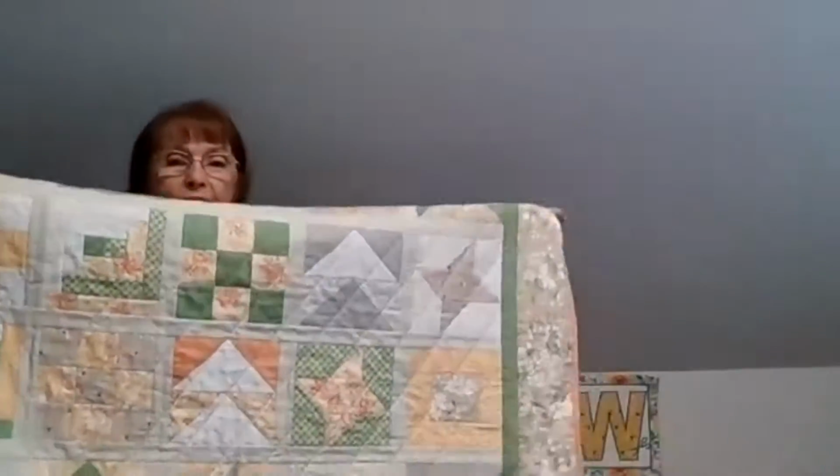Lois? Yeah, I do. All right, let me spotlight you so you get to see it. Oh, how pretty. Oh, wow. It's a sampler. Yeah, it's a sampler. I took a beginning quilting class, and this is what we made. That's beautiful. Very, very nice.